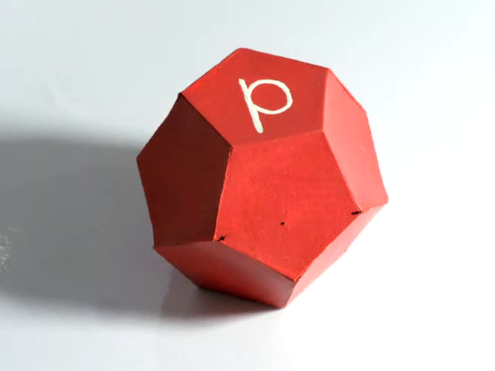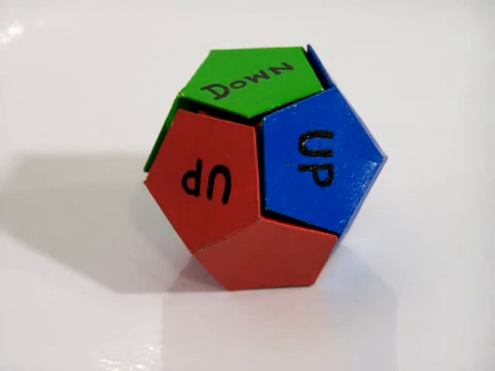There are many subatomic particles inside a proton: quarks, antiquarks, gluons, and various boson particles. So let's start with a proton. If it is a dodecahedron, it has 12 sides. So this shape can easily be split into 3 quarks. Of course, a proton is made up of 2 up quarks and 1 down quark.